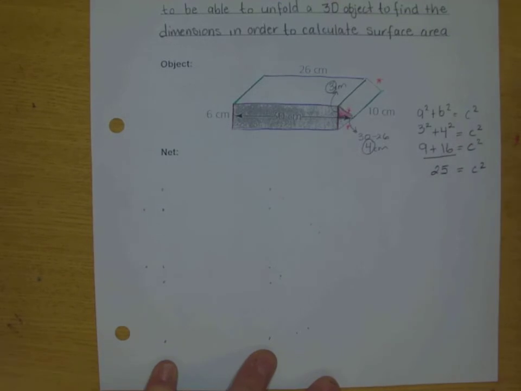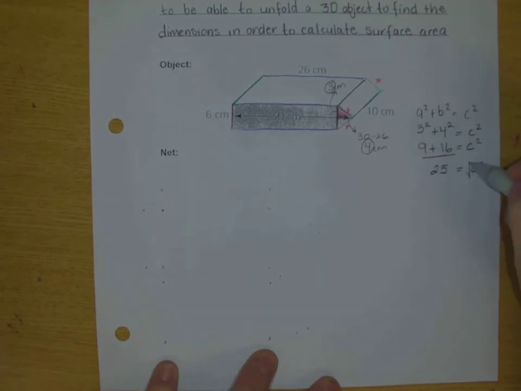Now we can't leave it like this. Of course, we have to find the square root. That's going to give us c, and the square root of 25 is 5.